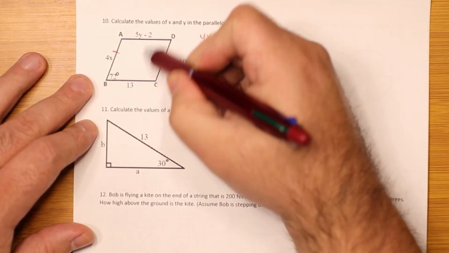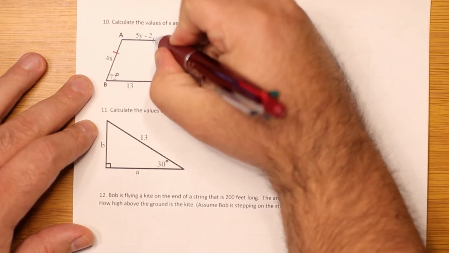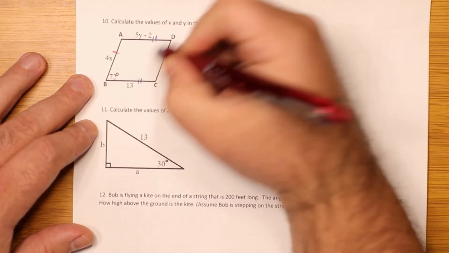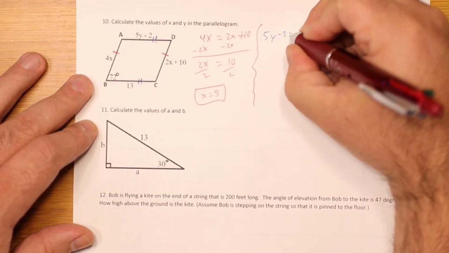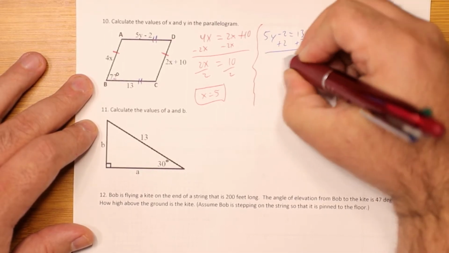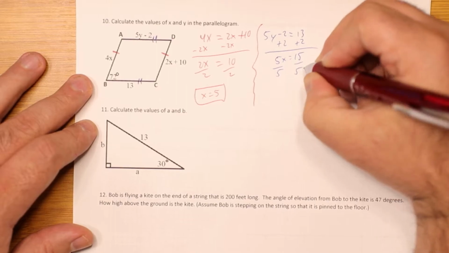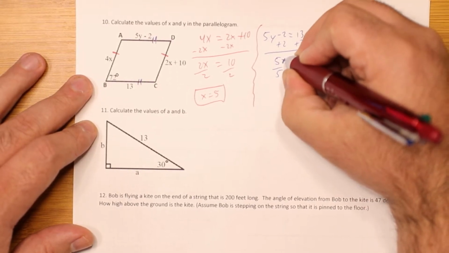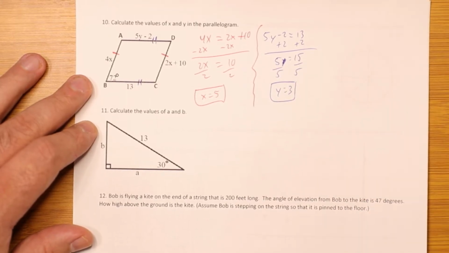When we're doing y, we're going to do the same thing. This side is the same as this side. So 5y minus 2 equals 13. Now we're solving this. Add 2 on both sides. Divide by 5 on both sides. And you can find y.